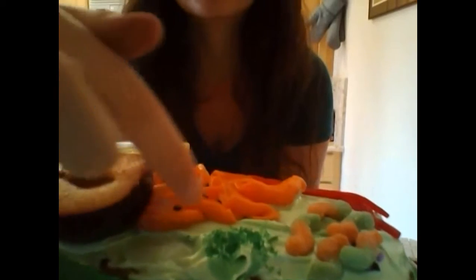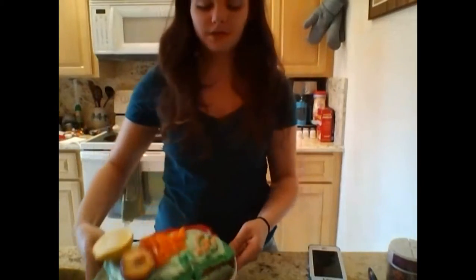So, it might be kind of hard to see. Right there is the chloroplast with the green frosting and green sprinkles, or green food coloring.